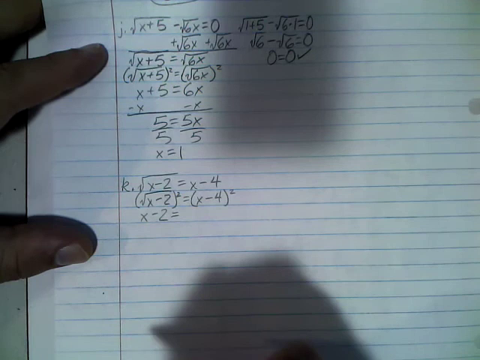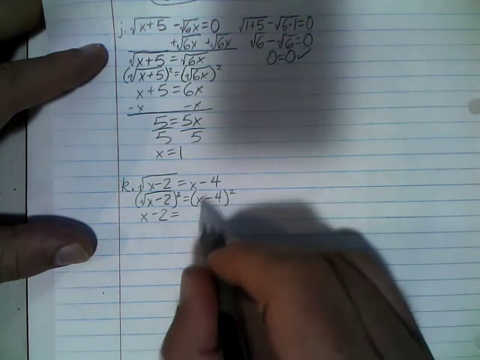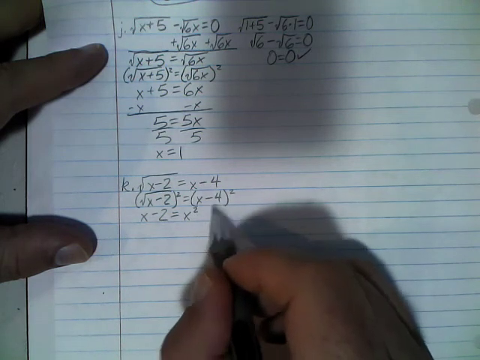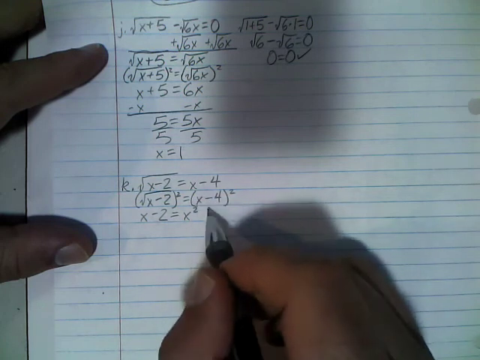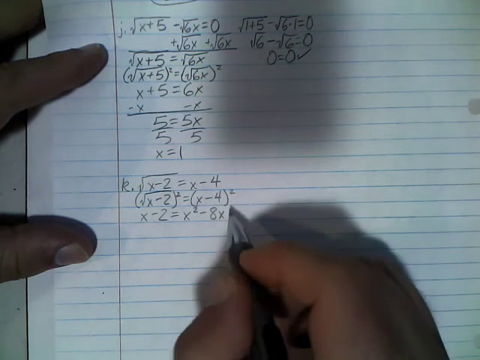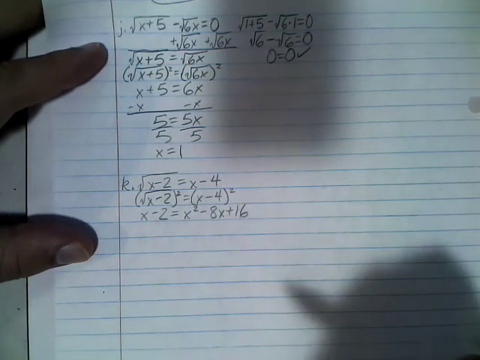Over here, we're going to have to use the fact that a plus b squared is a squared plus 2ab. So ab, negative 4 times x would be a negative 4x. And then double that would be a negative 8x. And then plus b squared. So a negative 4 squared would be 16.